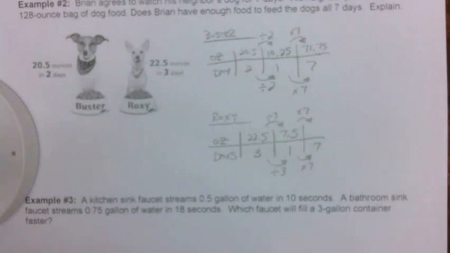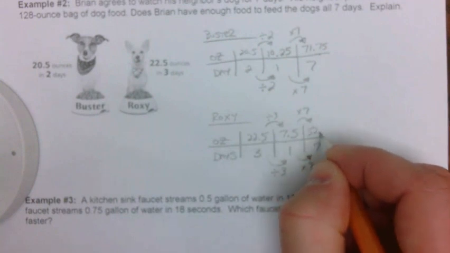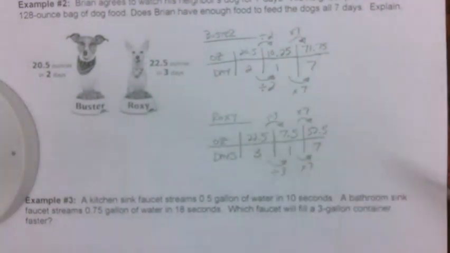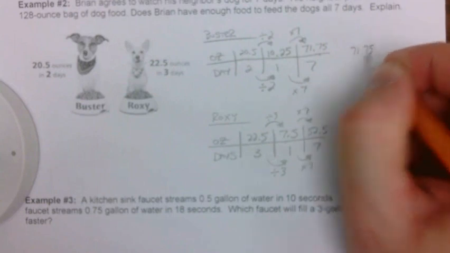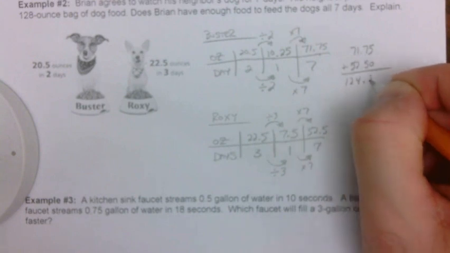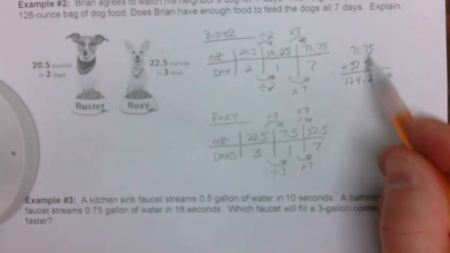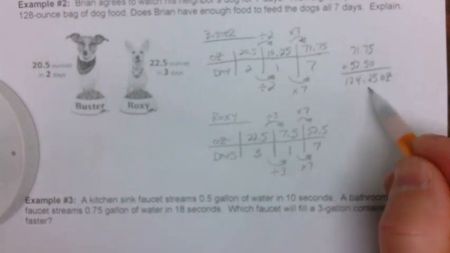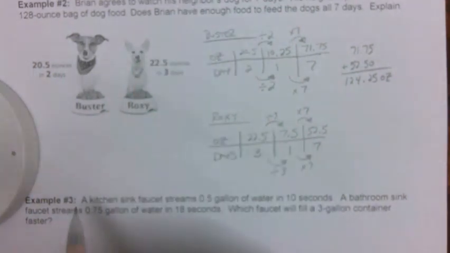Do the same thing now for Roxy. If you do 7.5 times 7, Roxy needs 52.5 ounces of food in 7 days. And now the next thing that you can do is just add up these numbers. 71 and 75 hundredths plus 52 and 5 tenths gets us to 124 and 25 hundredths ounces of food. Combined, the dogs need 124 and 25 hundredths ounces of food in 7 days. The bag was 128 ounces, so yes, Brian will have enough food.